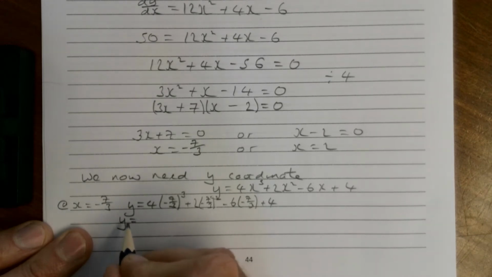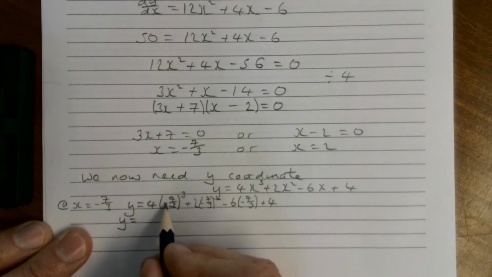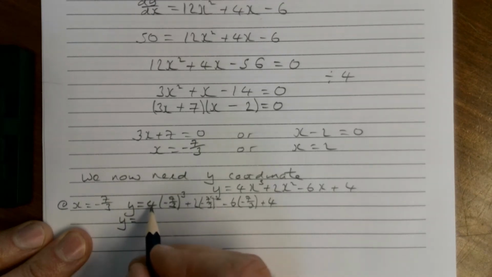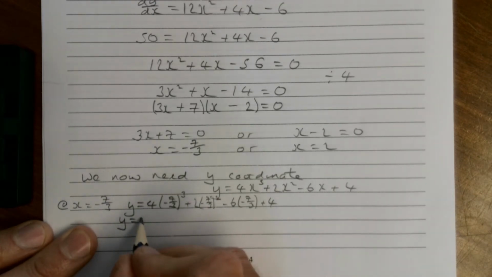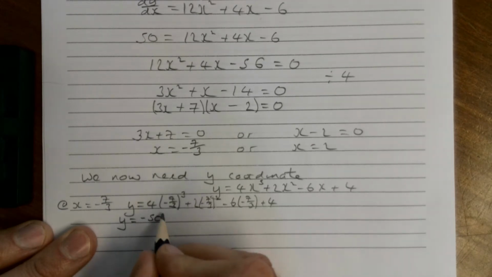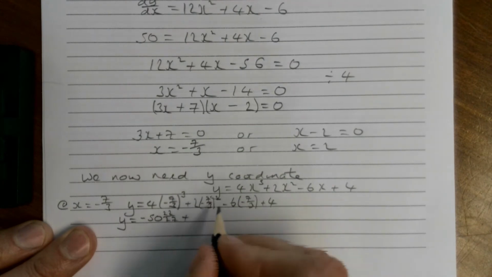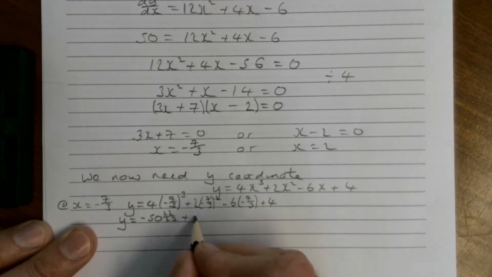Maybe you want to take my word for this or not, please stick that in your calculator. Minus 7 over 3 cubed is going to give us minus 343 over 27 times 4. You end up with minus 50 and 22/27ths. You wouldn't want to be doing this every day. 7 over 3 squared, then times the 2, is going to give us 10 and 8/9ths.